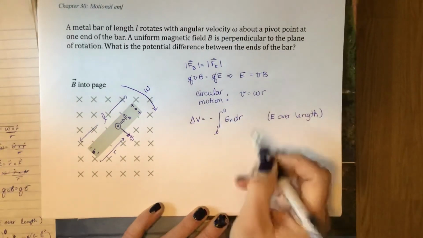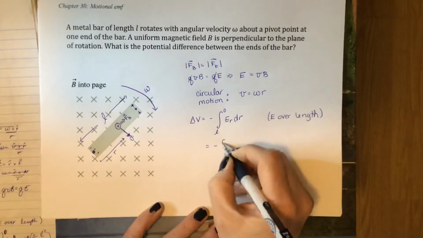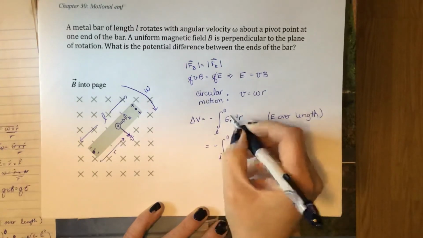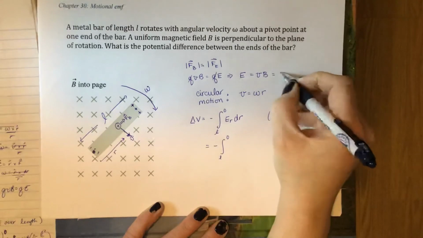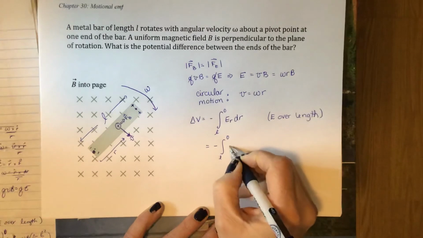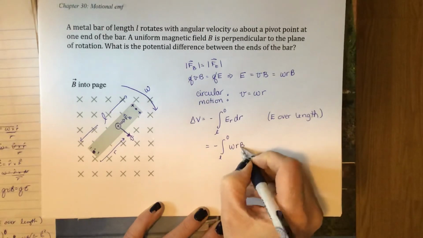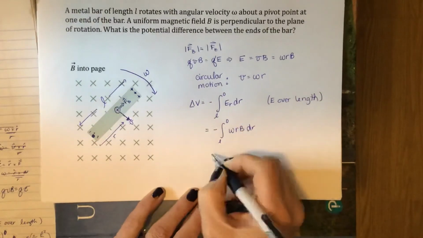So let's put in what we found for our electric field. So we've got minus the integral from L to 0. Our electric field is E equals V times B, or omega r times B. So let's put that part in, and it's integrated with respect to r. We can take our omega and B outside.